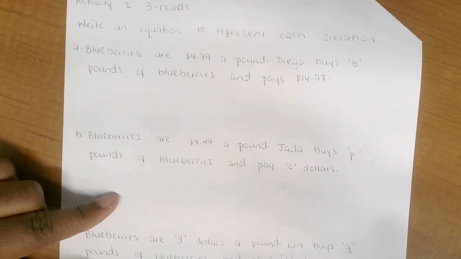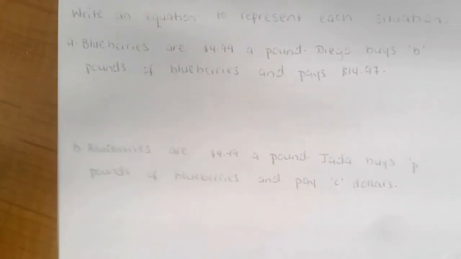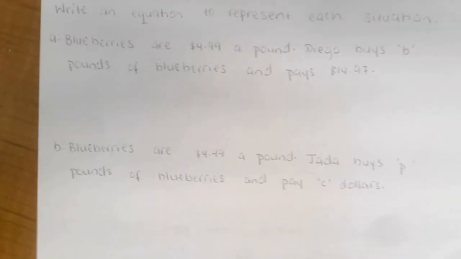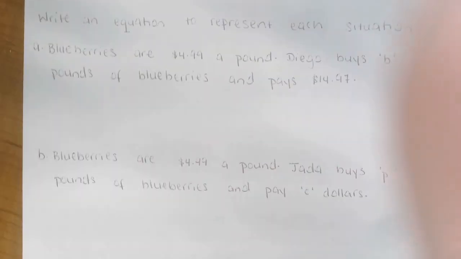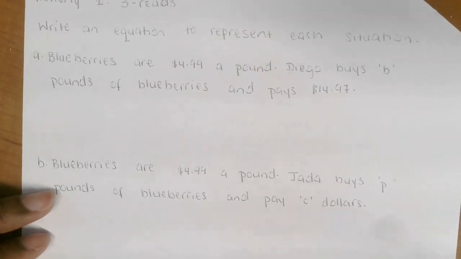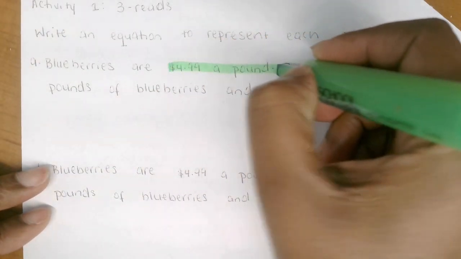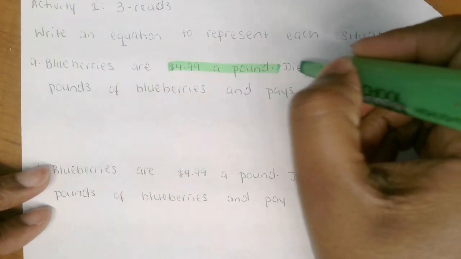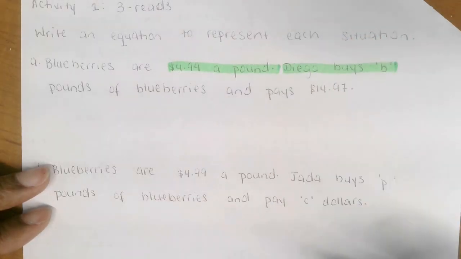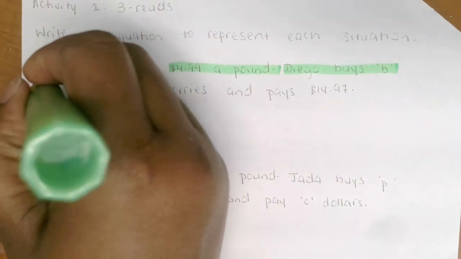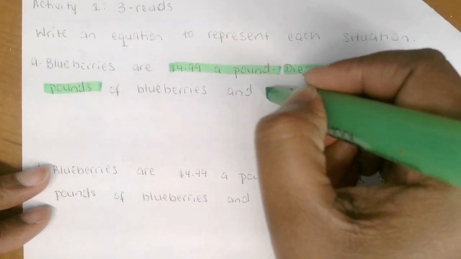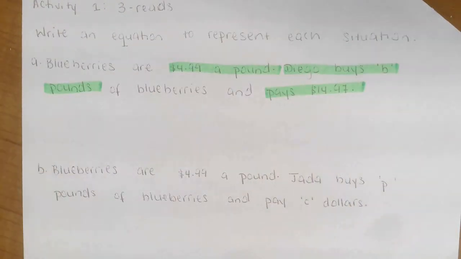I always tell my students, let's zoom this in a bit, and highlight the key points. We know blueberries cost $4.99 a pound. He buys B pounds, so we don't know how many pounds of blueberries he bought, and he paid $14.97.